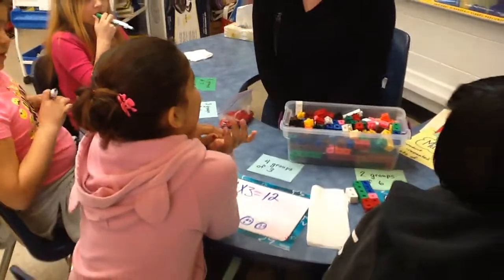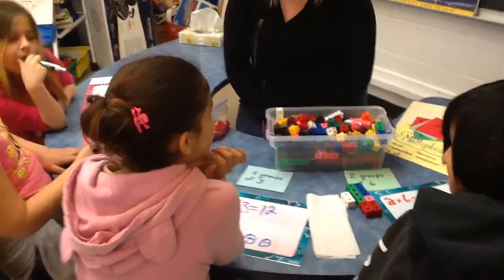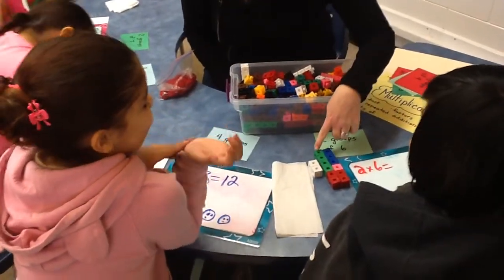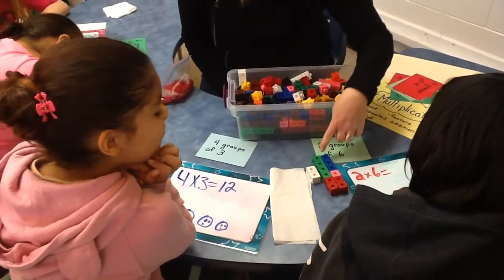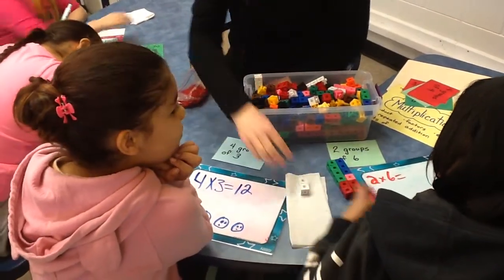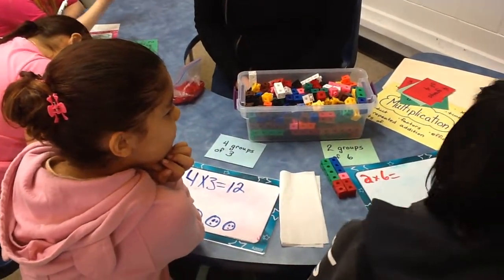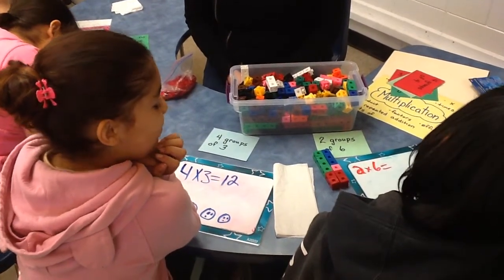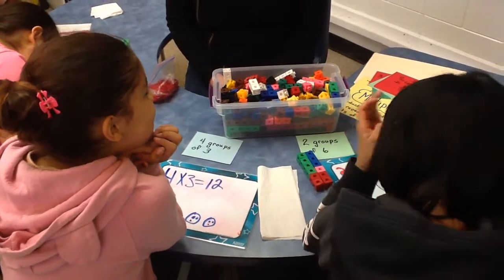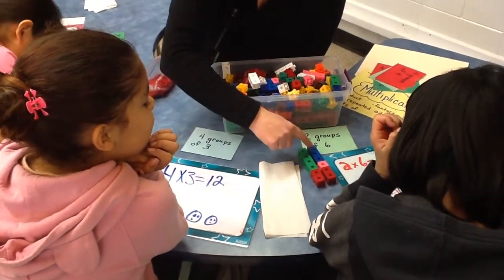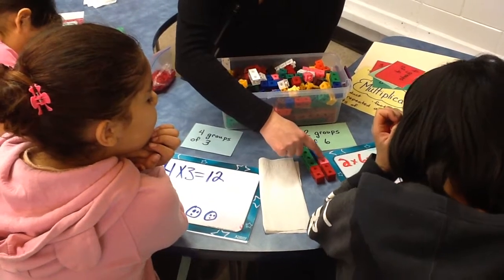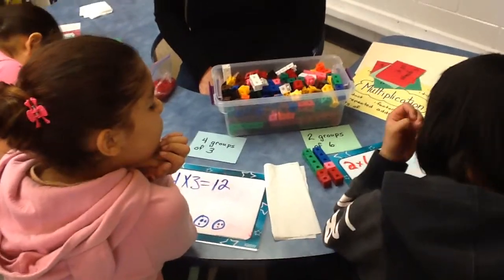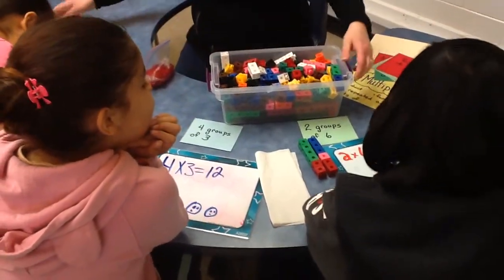I think they're the same. You think they're the same? We're going to find out. Okay. So you've got two groups here of 6. So what's 2 times 6? 6 plus 6 is? What's 6 plus 6? We've got 6 here, and we've got 12.